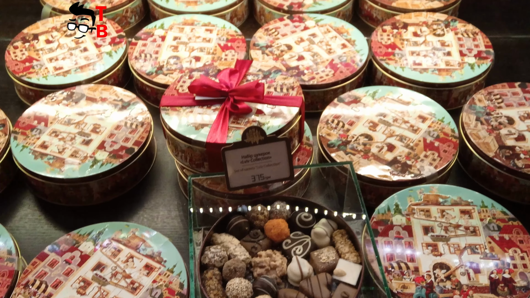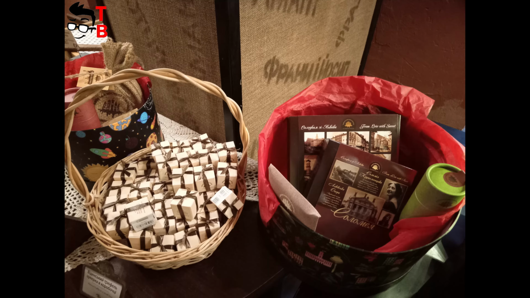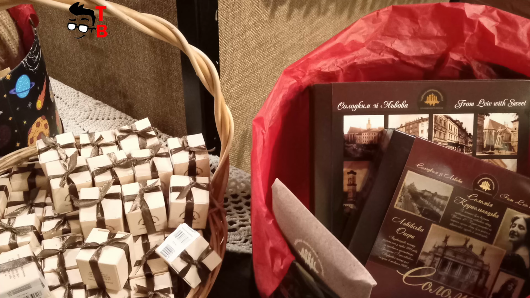Oukitel K12 makes pretty good photos in low light conditions. I took these images at the chocolate shop. They look very good to me.